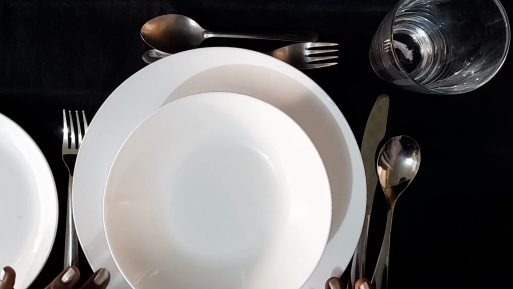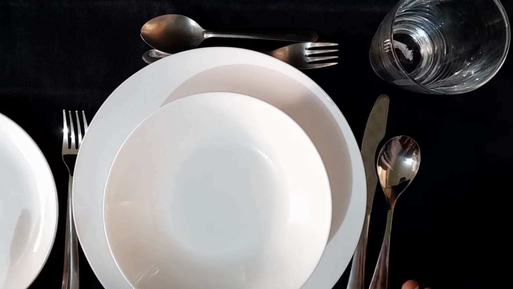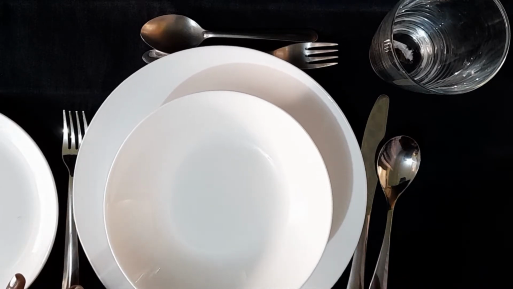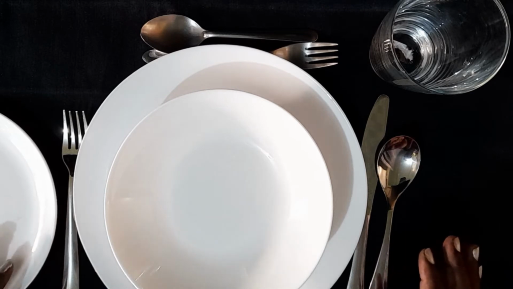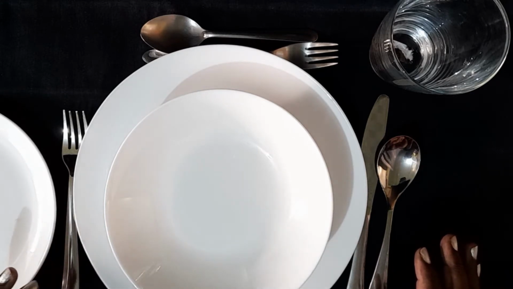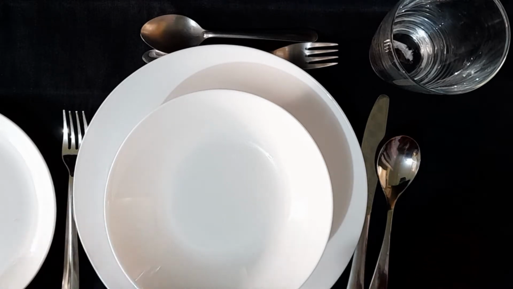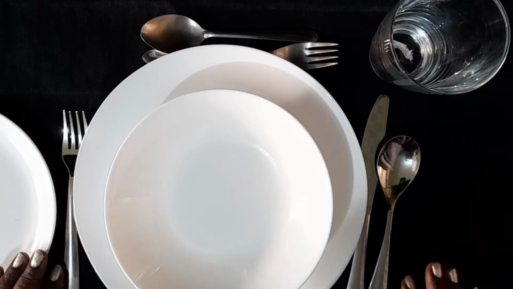I'm just going to illustrate a basic setting for a three-course meal. Just to remember that both the crockery and the cutlery are set in the order in which they are going to be used according to the meal courses.